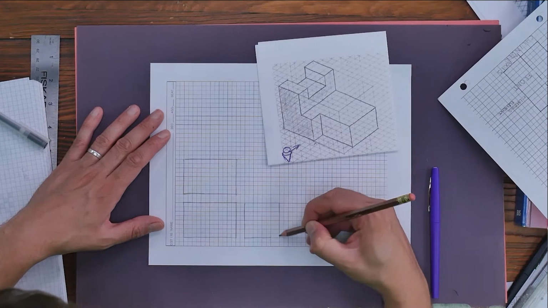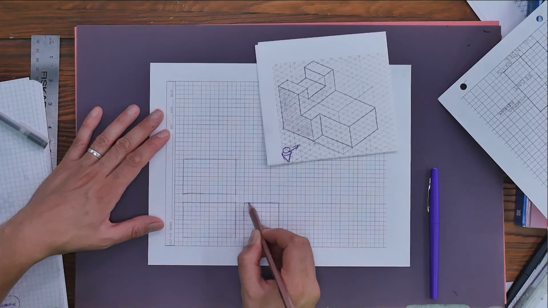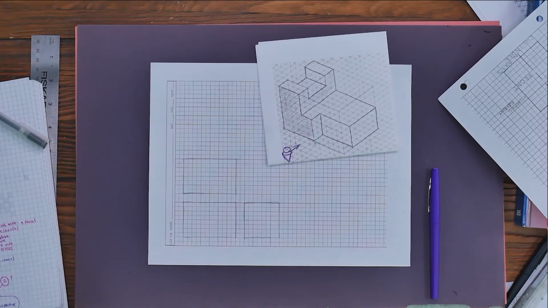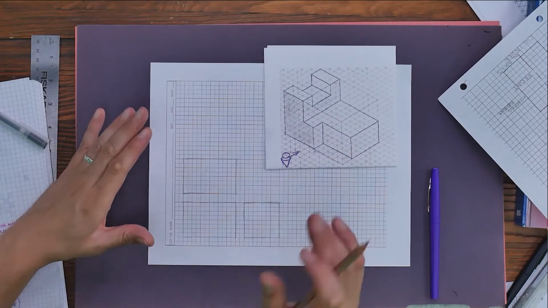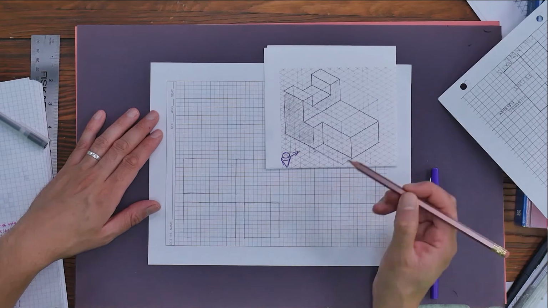By this point, you should be really good at making straight lines. But if you don't, it doesn't matter because you're building very light construction lines. So don't worry about making the perfect lines. Just do the very soft construction lines and then you clean up those lines.